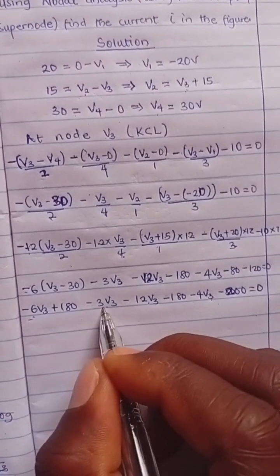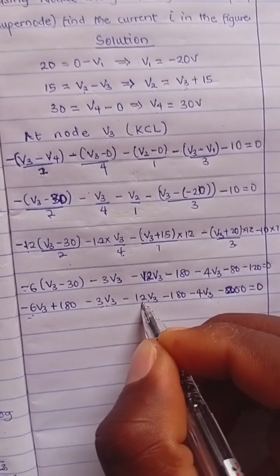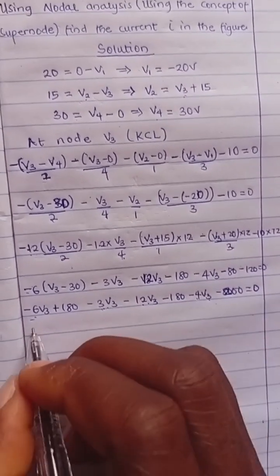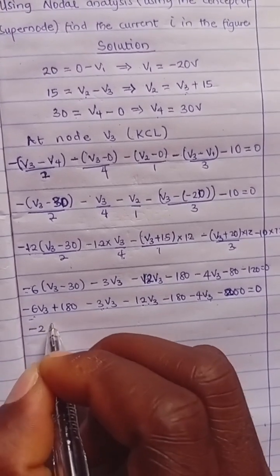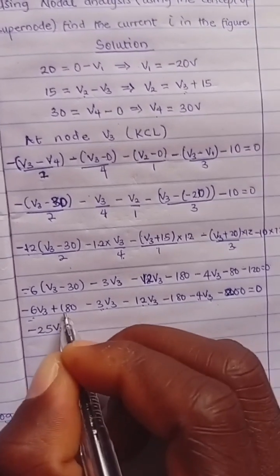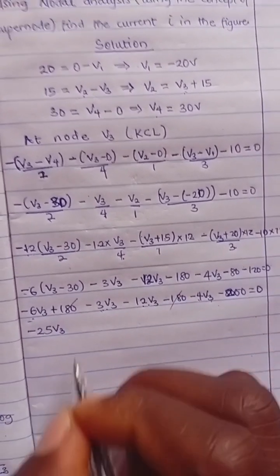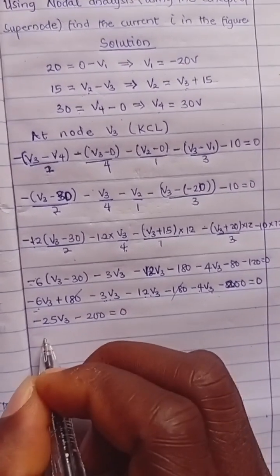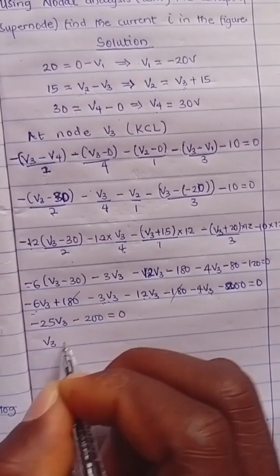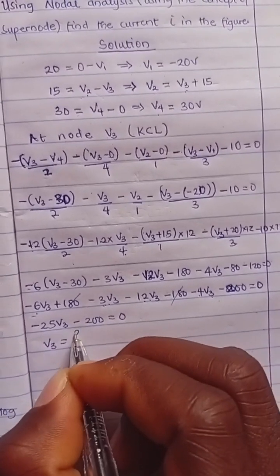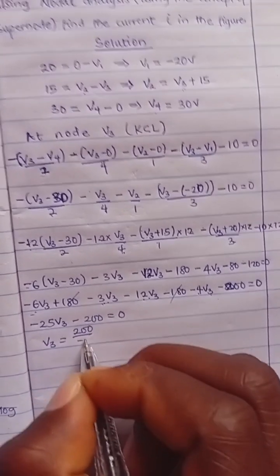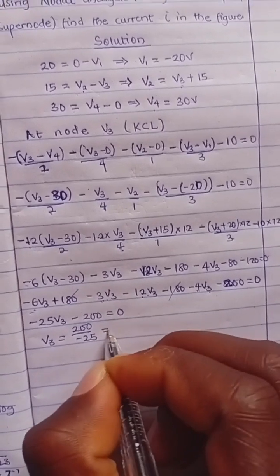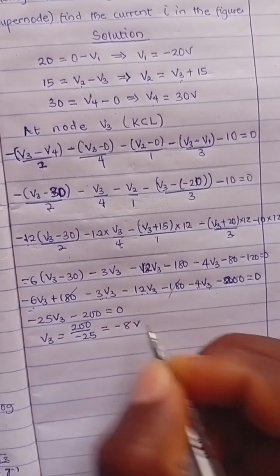This plus this is 9. 9 plus 12 is 21. 21 plus 4 is 25. So you have minus 25 v3. 180 plus 180 minus 180 will go, then minus 200 is equal to 0. So you have v3 is going to be 200 goes the other side, comes 200 divided by minus 25, which is equal to minus 8 volts, right?